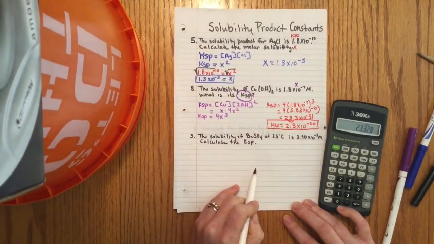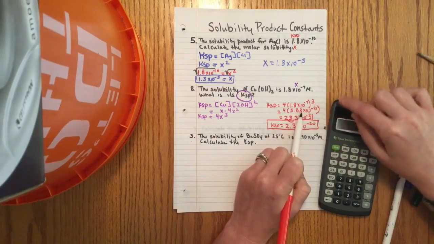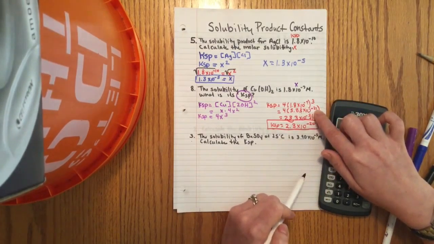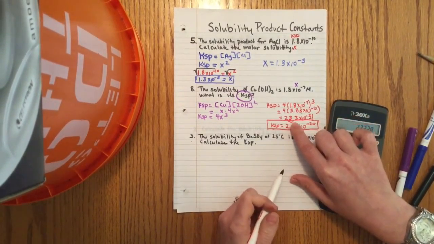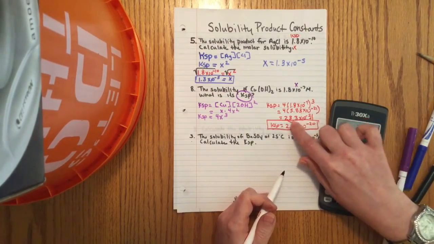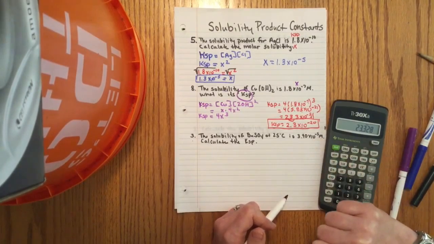Ksp. Okay, again, I plugged it in and I took 1.8 to the third power. It gave me 5.83. Then I had to do negative 7 times 3, and I got negative 21. Then I multiplied 4 times 5.83, and that gave me 23.3 times 10 to the negative 21, but in order to get it in the right format, I had to move it back 1 and add 1, and so I got 2.3 times 10 to the negative 20.